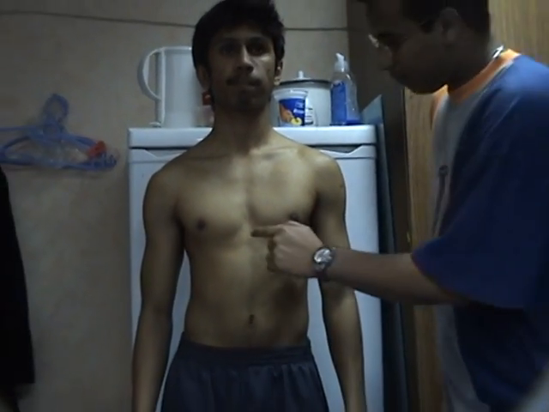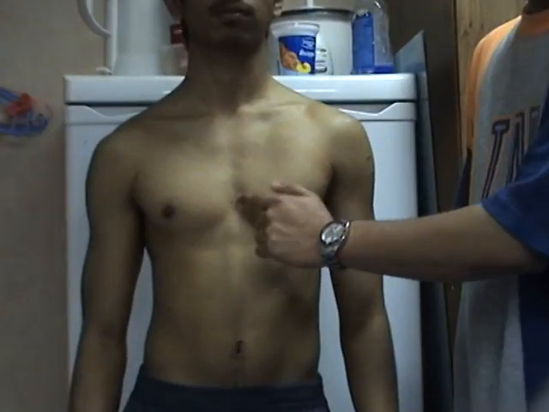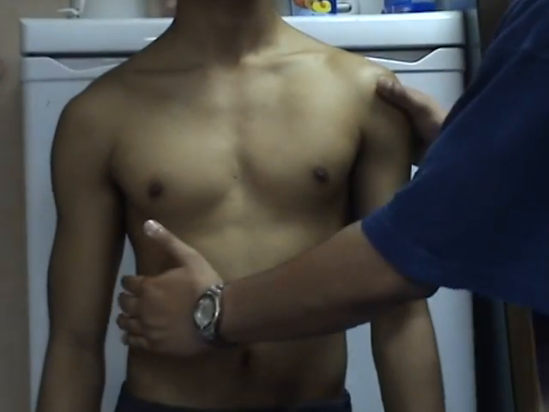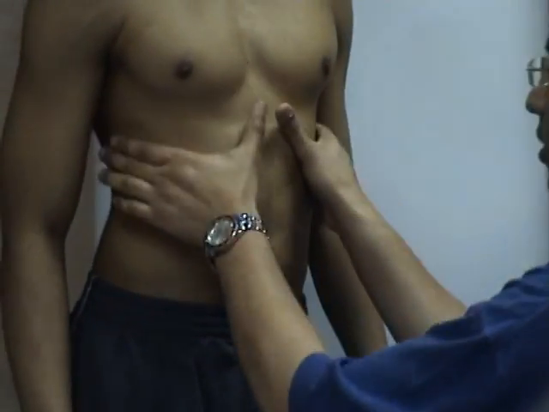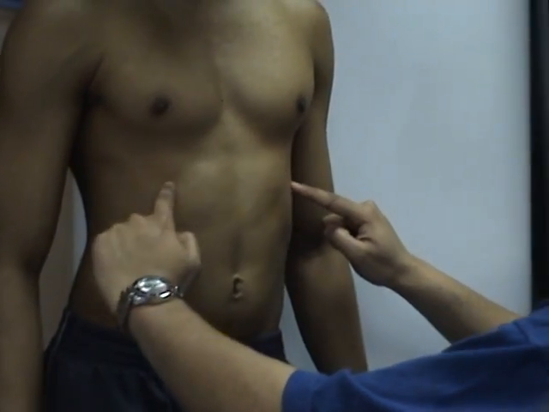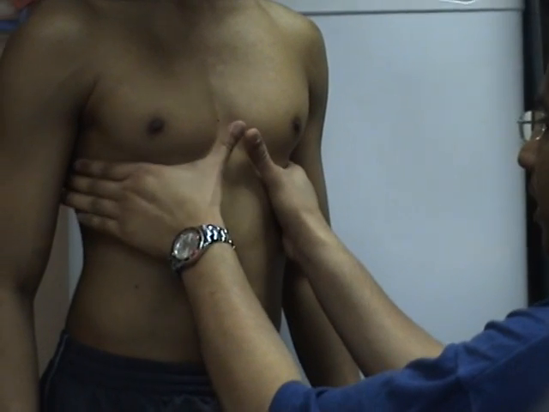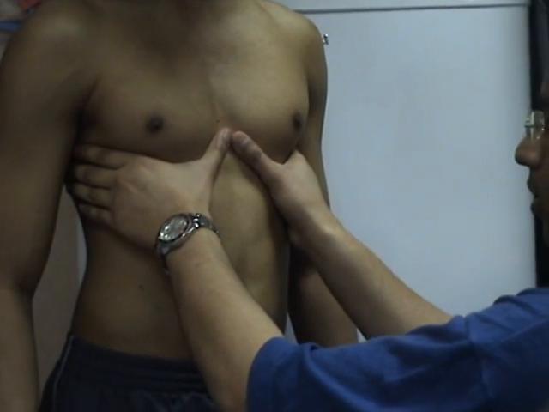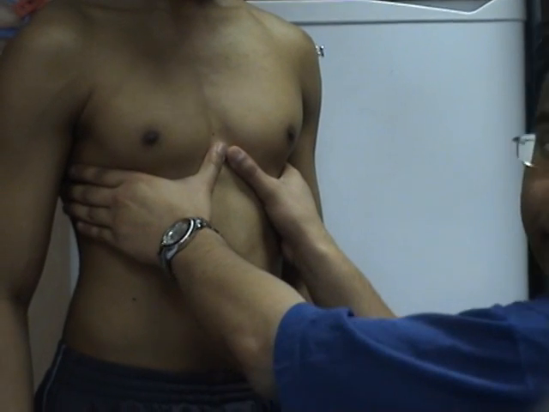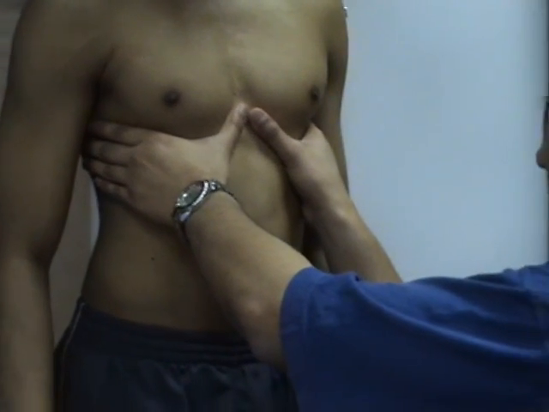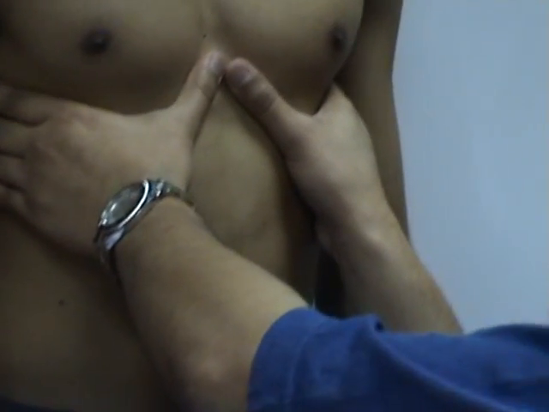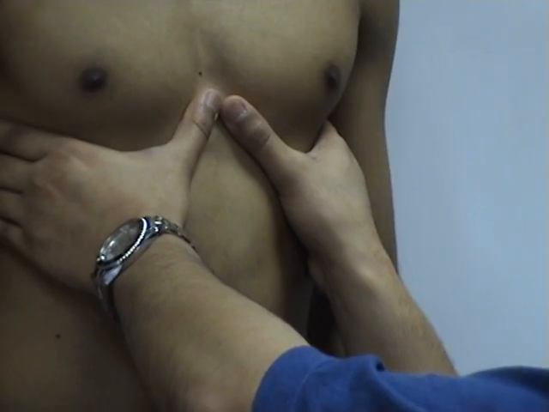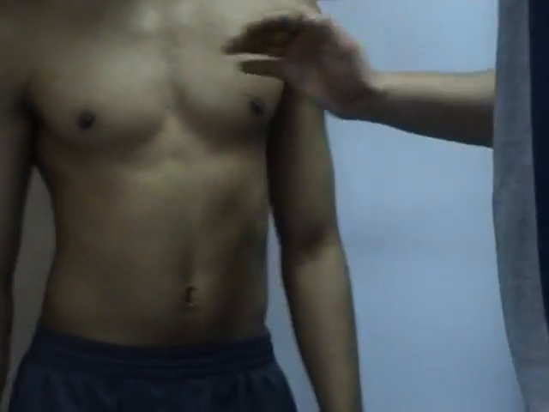Third point would be the angle of the epigastric. Okay, epigastric angle. How do you see for the epigastric angle? This is the costal arch. So just fix your hand like this. See? So the angle is approximately 90 degrees. Okay, the angle must be 90 degrees. Epigastric angle 90 degrees. Okay, we've finished with this.